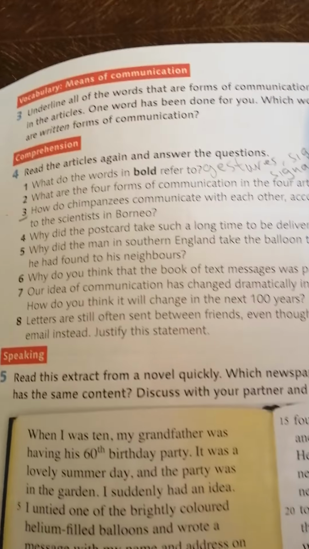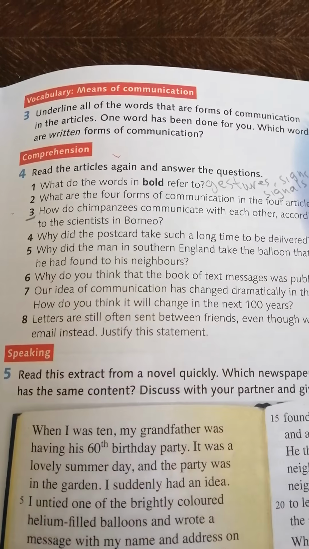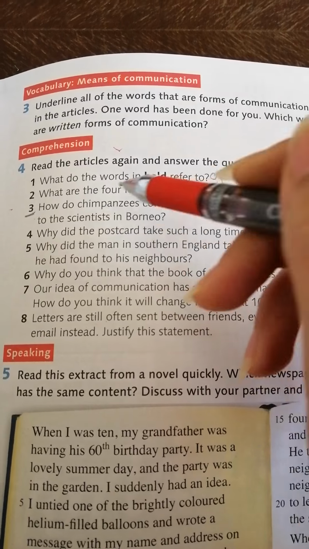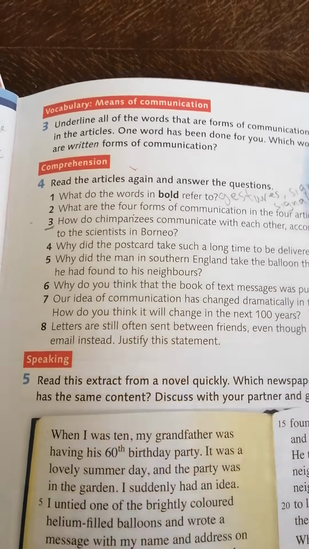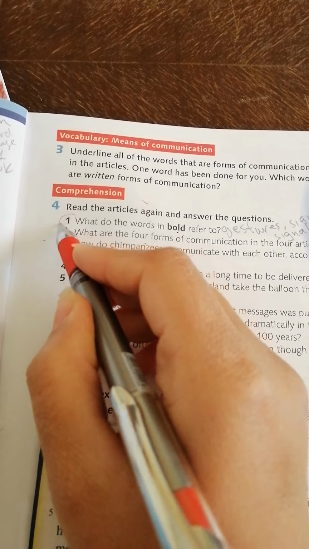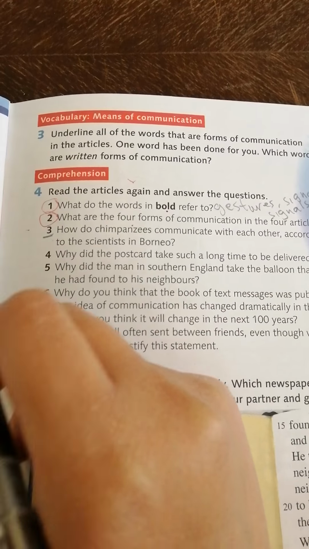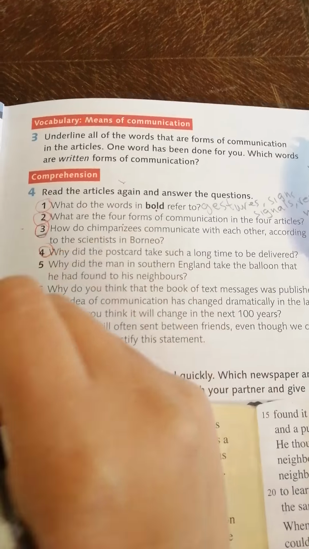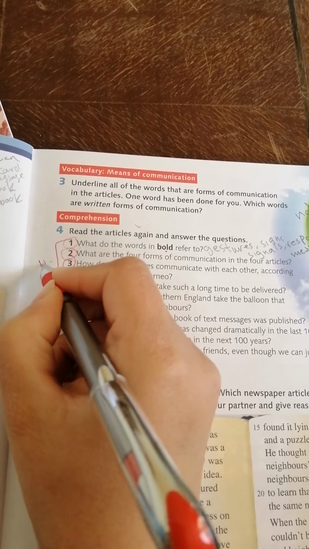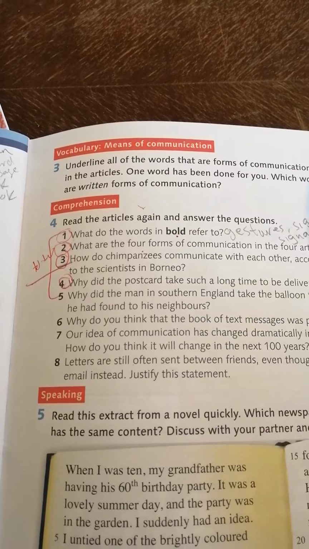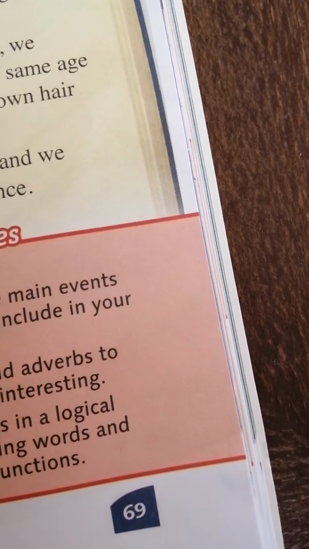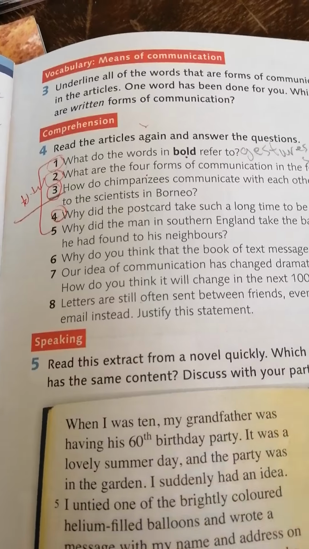Okay, now I want you to go to the comprehension section. We basically talked about exercise 1 and exercise 2, which are the 4 forms of communication. For today I want you to do number 1, 2, 3, 4 as homework. So your homework for today is exercise 1 to 5, page 69. Okay, thank you so much, grade 11.